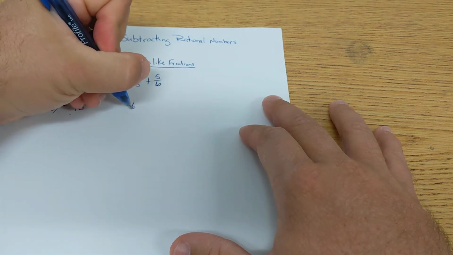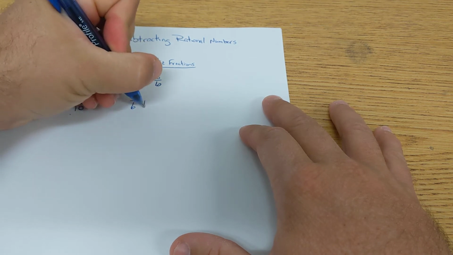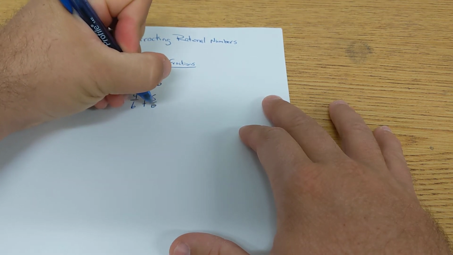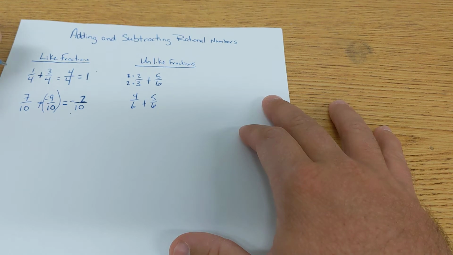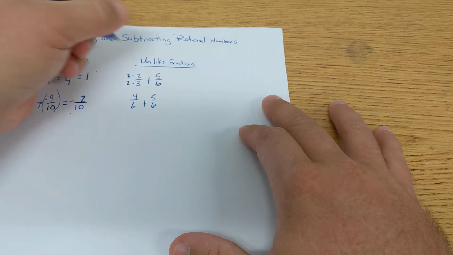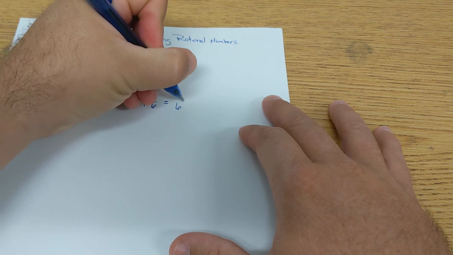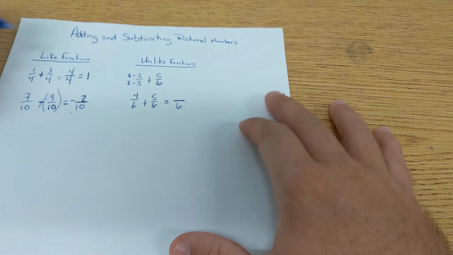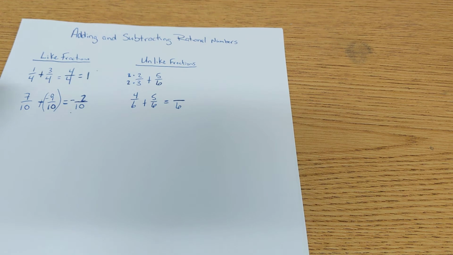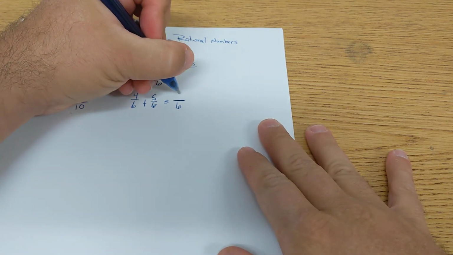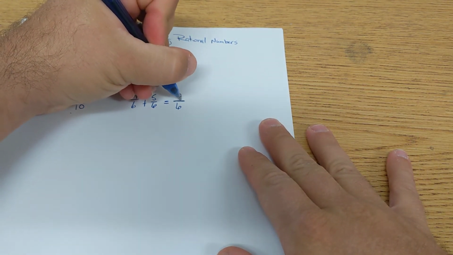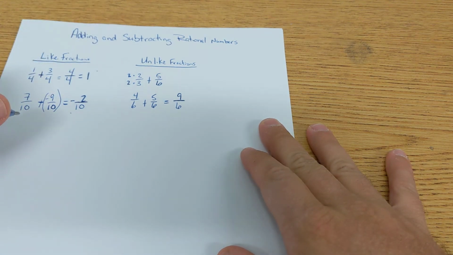So now we have 4/6 plus 5/6. We've changed it to like fractions. Our denominator stays the same. We don't add it, we just carry it over. Now we add our numerators. 4 plus 5 gives us 9.